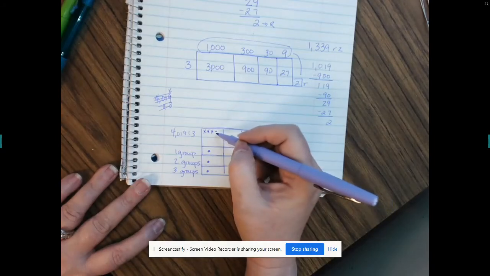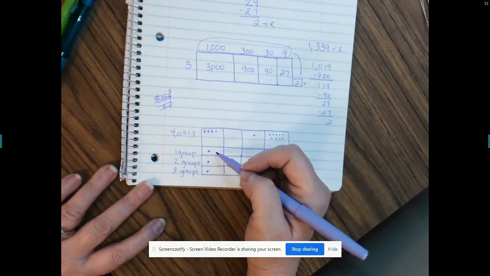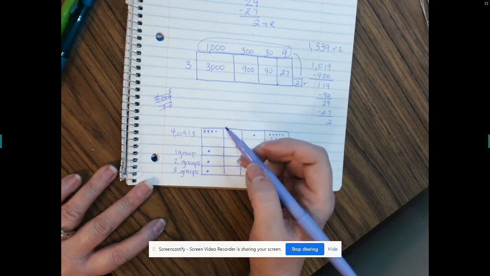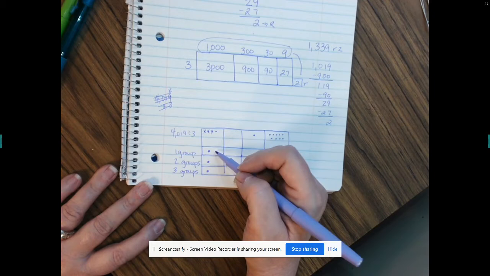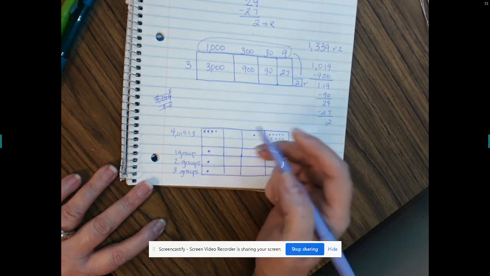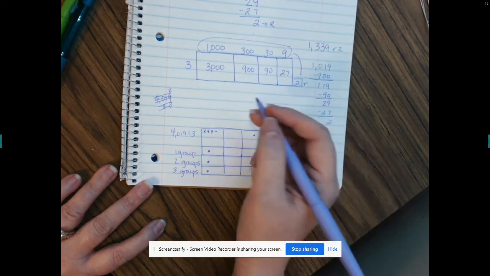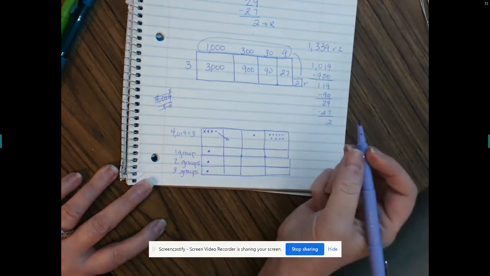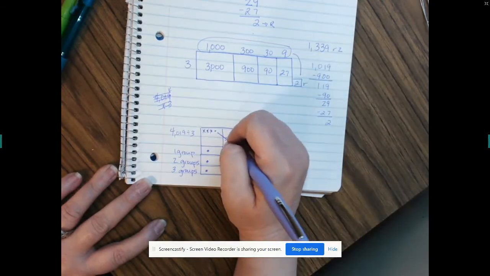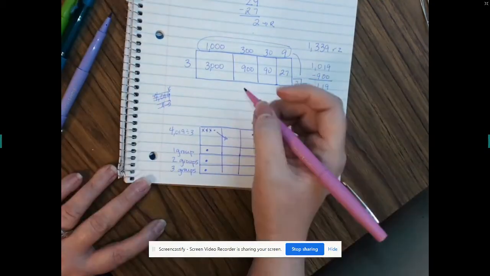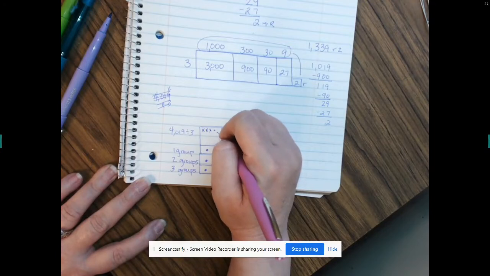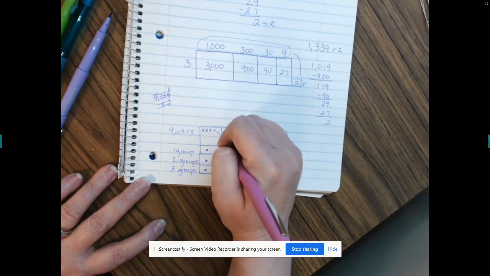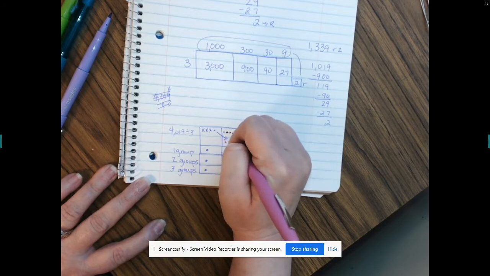Now I have 1 dot left, but I can't put it here because the important thing about division is that we're talking about equal groups. If I put it here, I would have nothing in this box, so I need to regroup. And I know that 1,000 is the same as 10 hundreds. So I'm going to take this 1,000 and make 10 hundreds out of it. 1, 2, 3, 4, 5, 6, 7, 8, 9, 10.